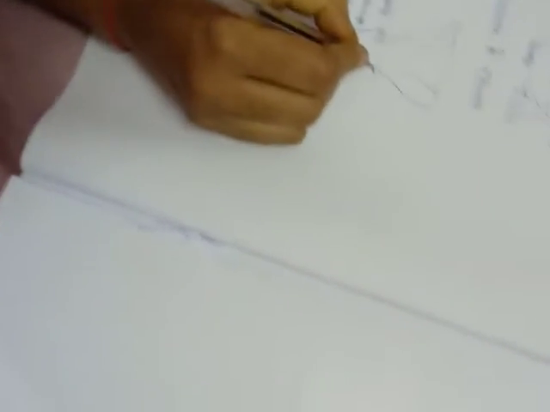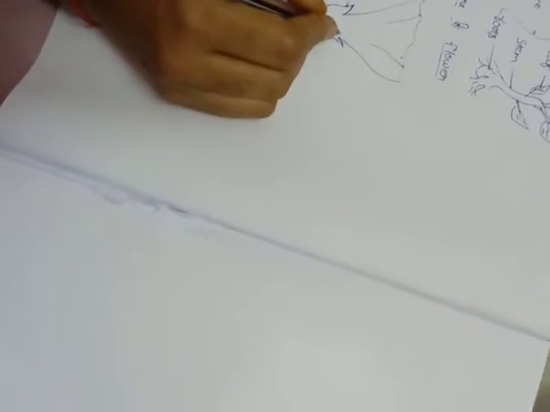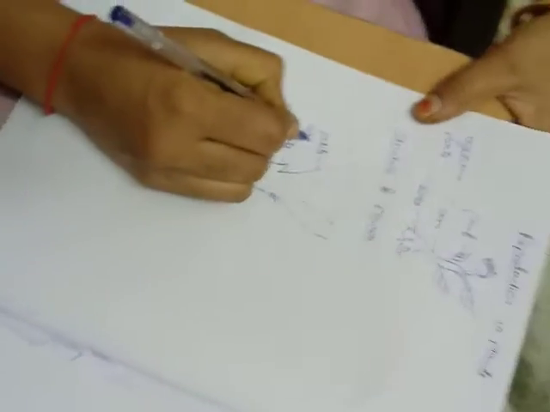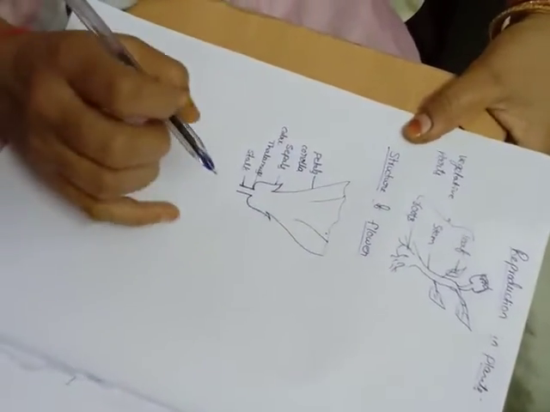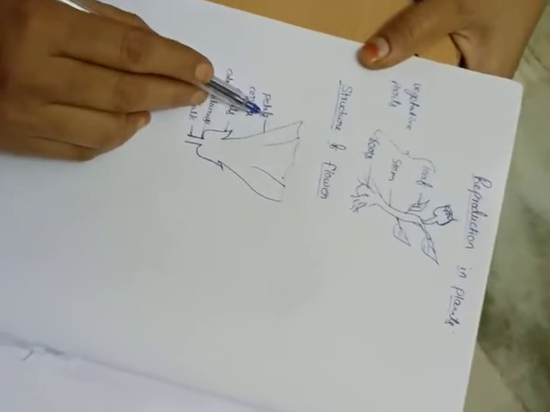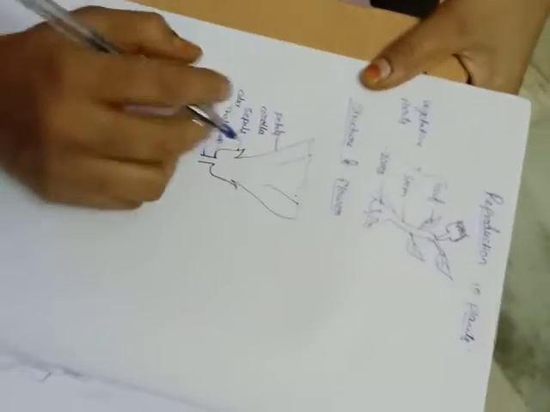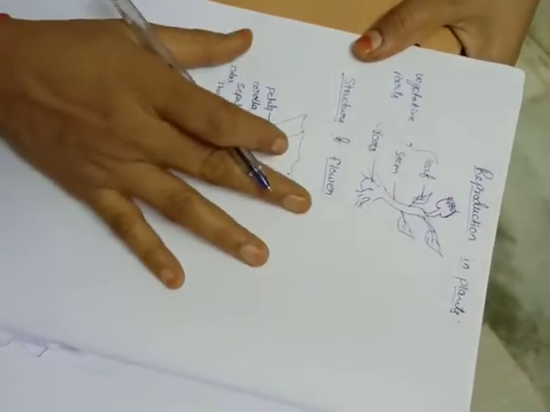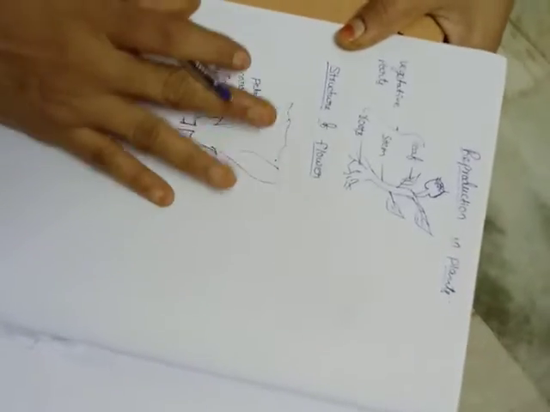The attractive part, white in color in the datura flower but red in hibiscus, is called what? Petals, also called corolla. How many parts do we know? Stalk, thalamus, sepals and petals. These are the outer four parts of the flower.